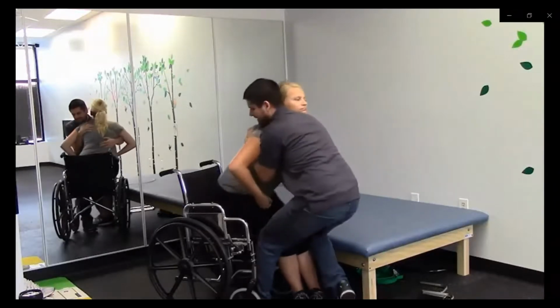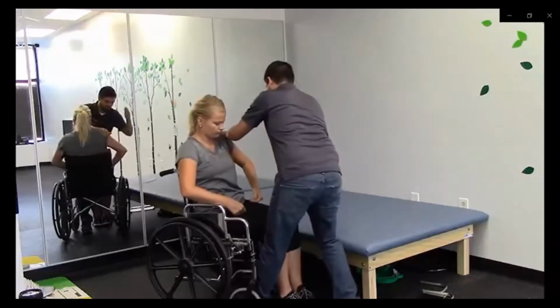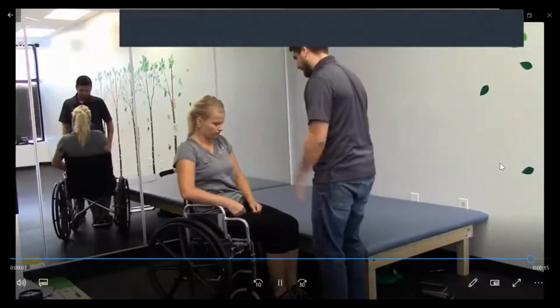And then we can nice and slowly pivot over and then go back. From here, I'm holding her. I'm putting the arm down. And now we've got a nice, good transfer back.